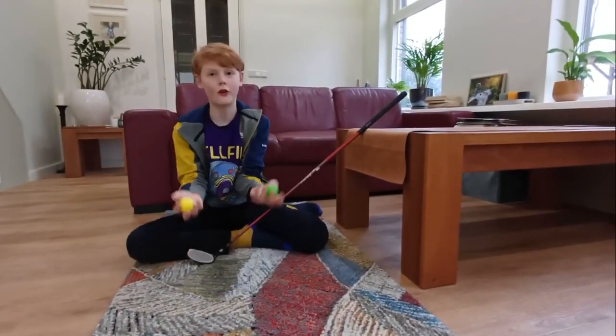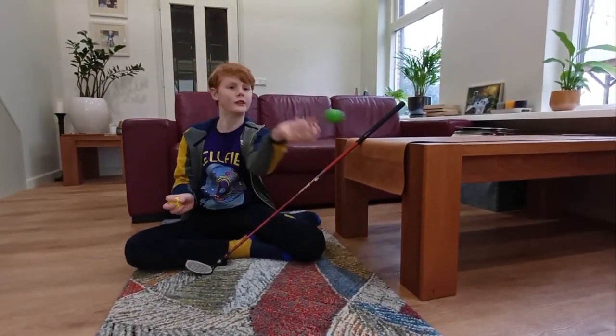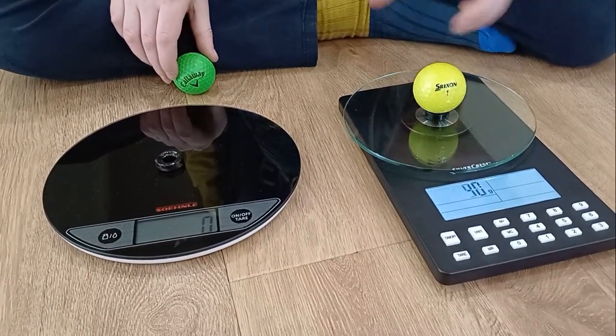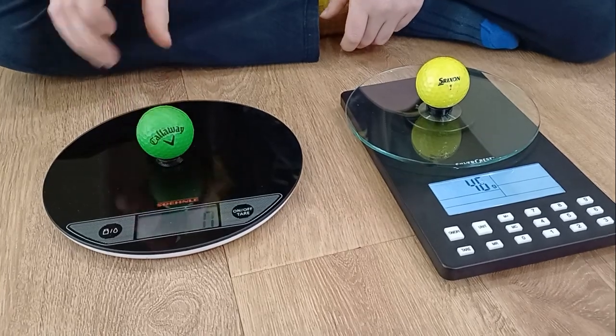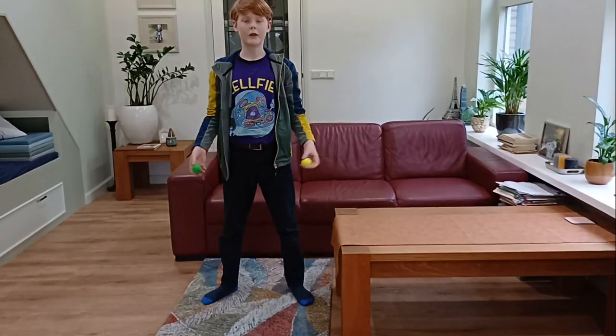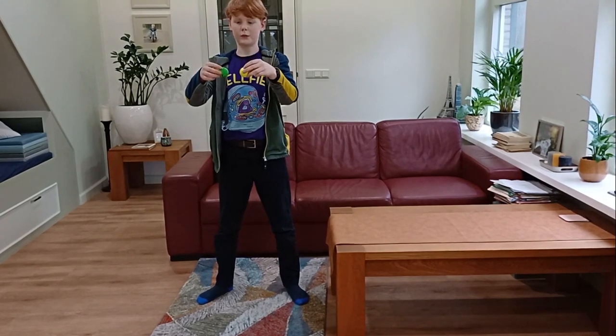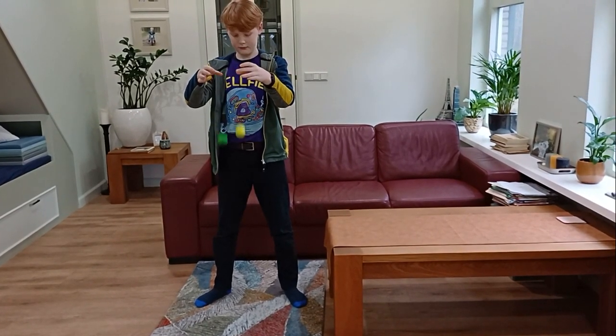Look, I've got two golf balls, a yellow one and a green one. The yellow one weighs 46 grams, the green one just 10. Now I drop them both, at the same height and exactly the same time. What will happen? Let's see.